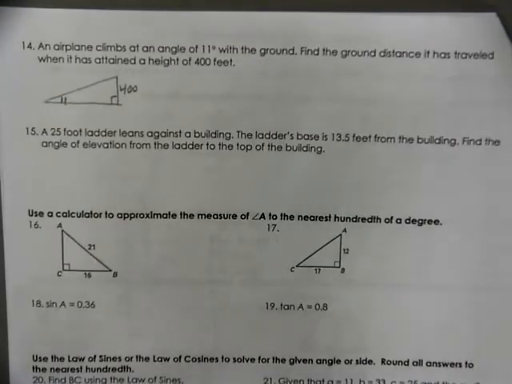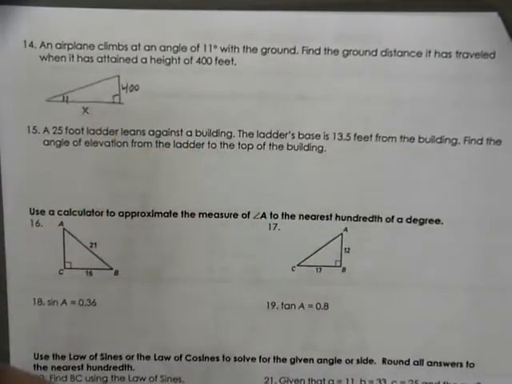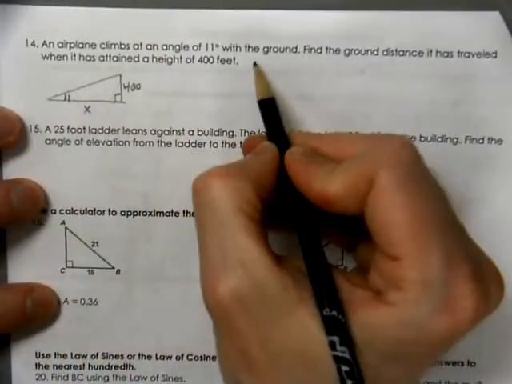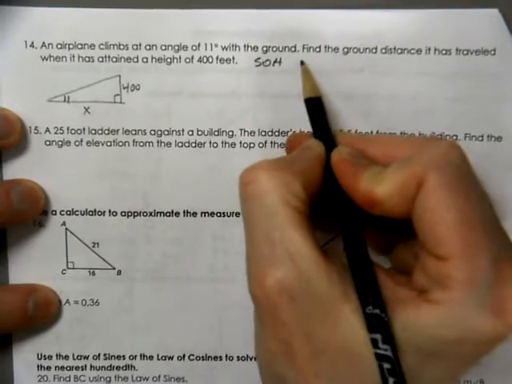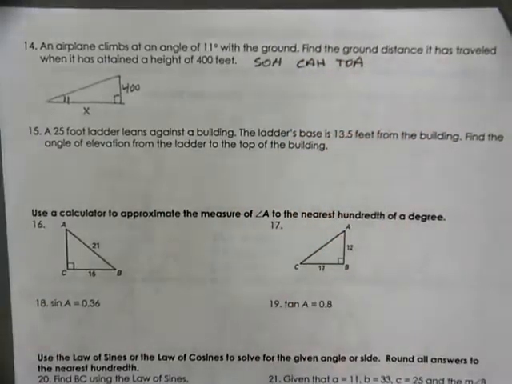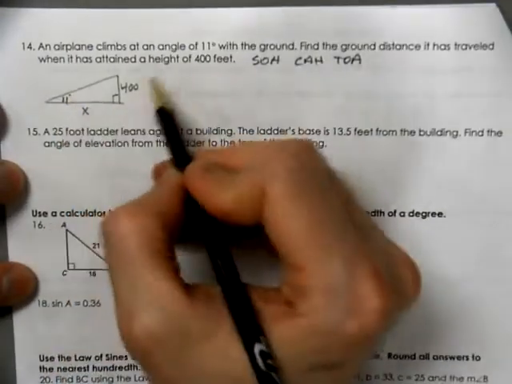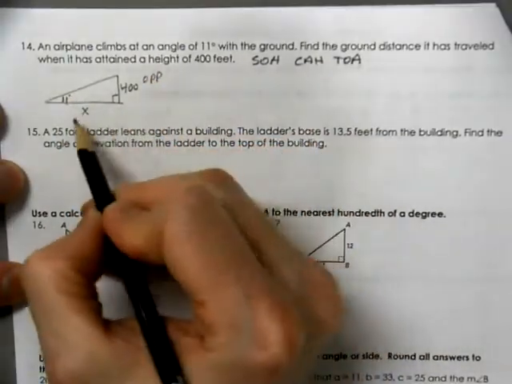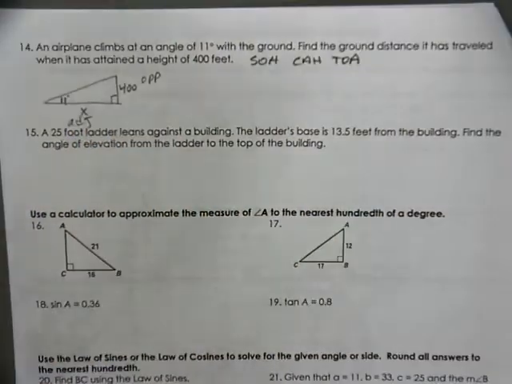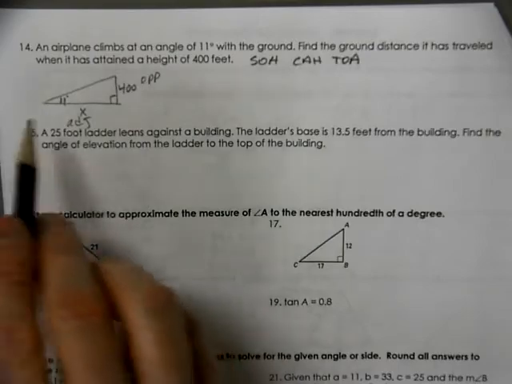If the height is 400, how far does it take for that to occur? That's our x value. Again we're thinking about which trig function to use, so we use SOHCAHTOA. From the 11 degrees, the opposite side is your 400, and your adjacent side is the leg next to it.